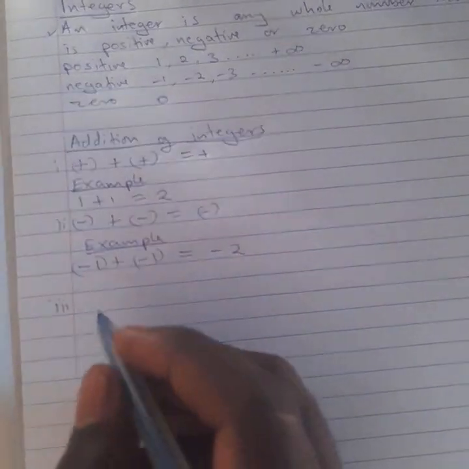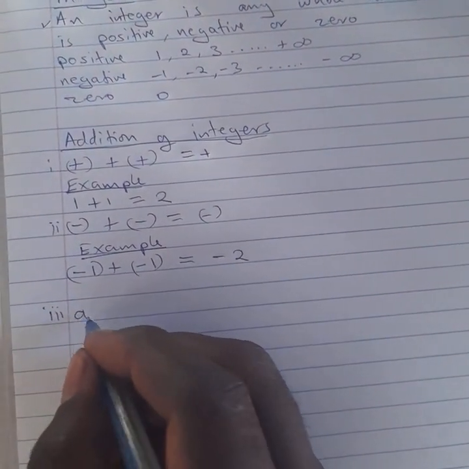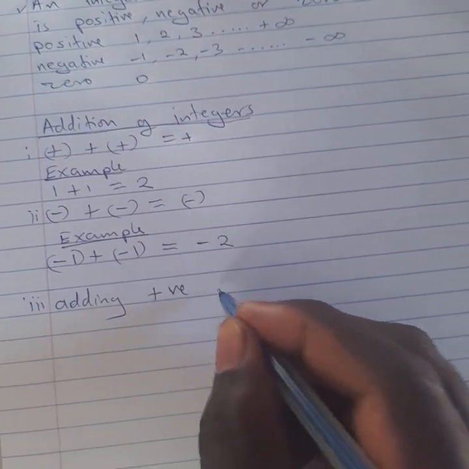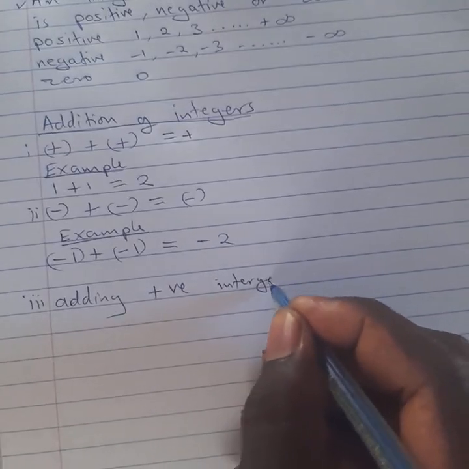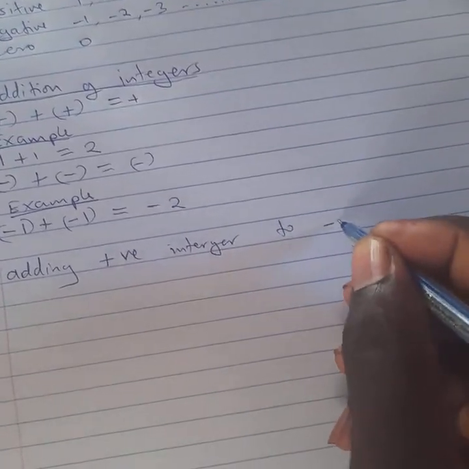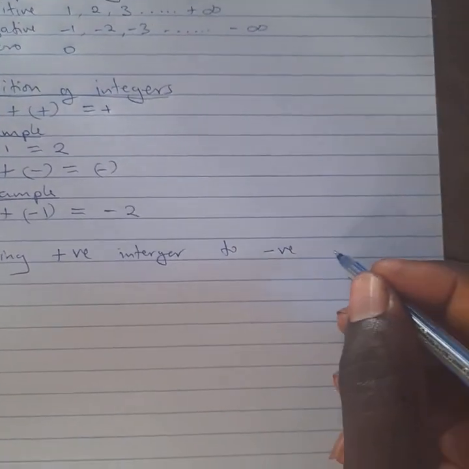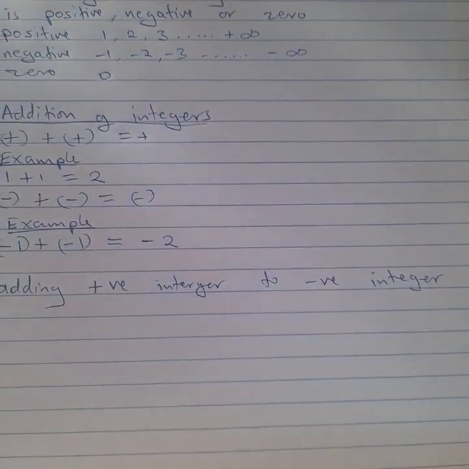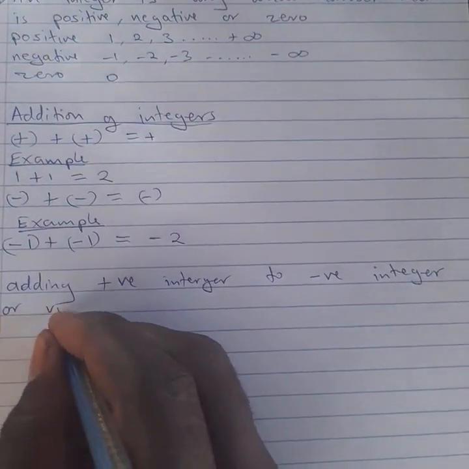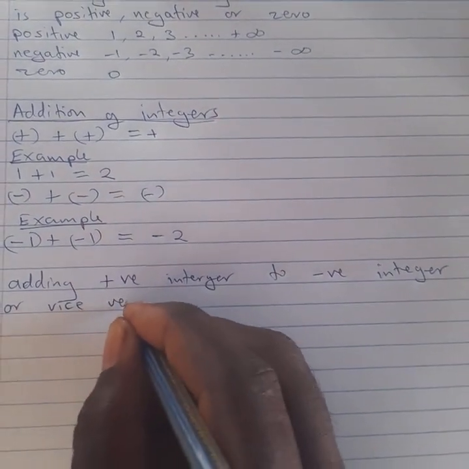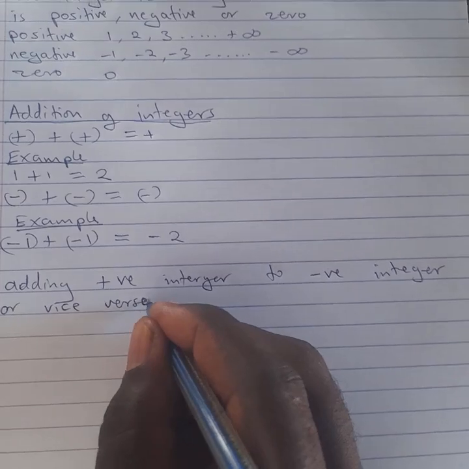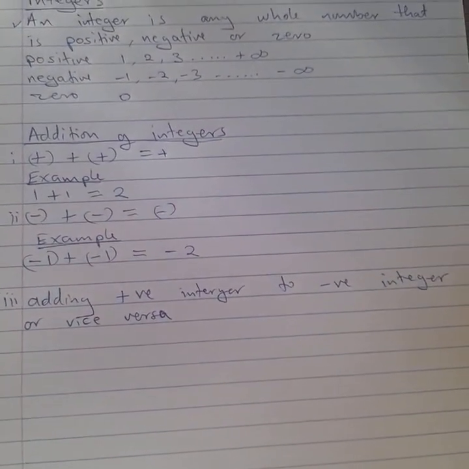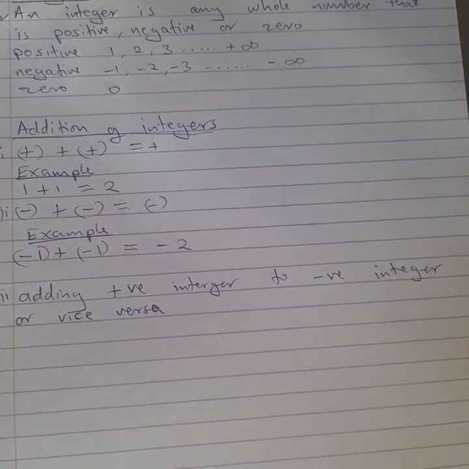So, adding a positive integer to a negative integer, or vice versa. Vice versa means now we are adding a negative integer to a positive integer.